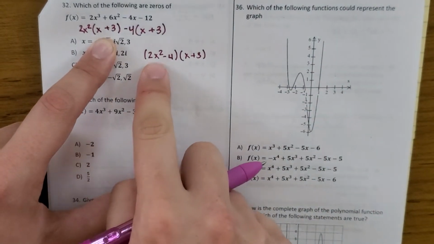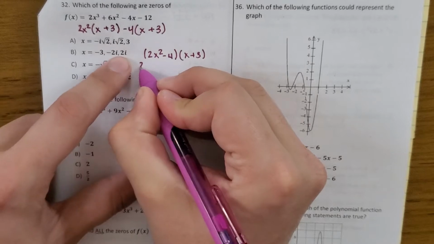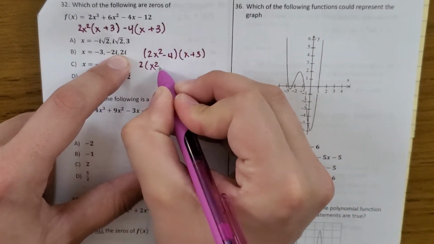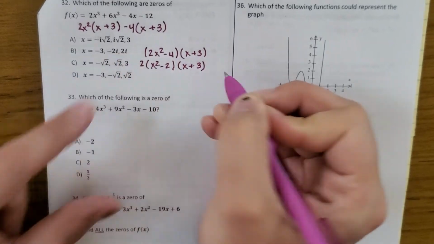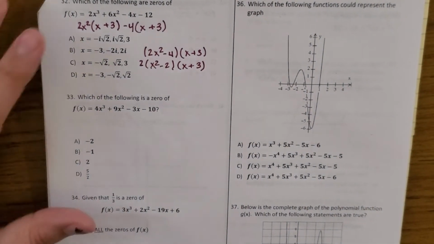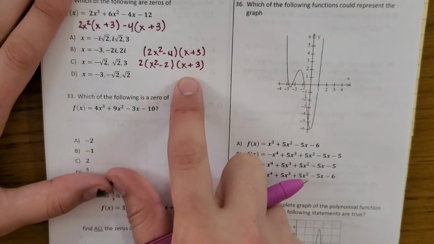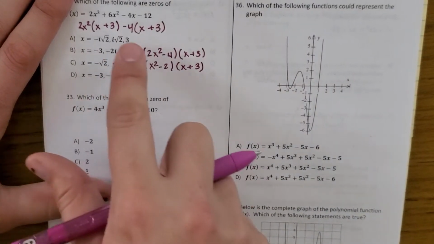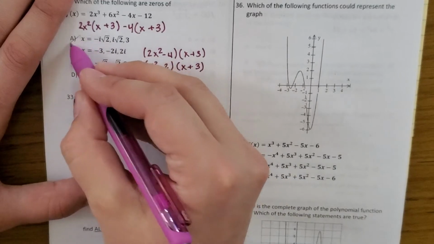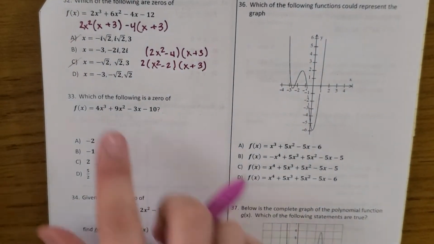Again, there is a greatest common factor. We could factor that too. So I have x squared minus 2, x plus 3. So I can come over here now and look for my factors. Immediately I know I need to find one that has negative 3 as a 0. So D is a possibility and B is a possibility, but A and C both have a positive 3, so it's not those. So it's either B or D.